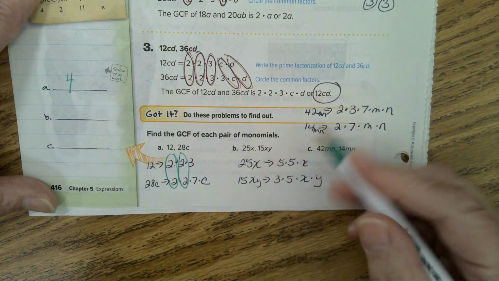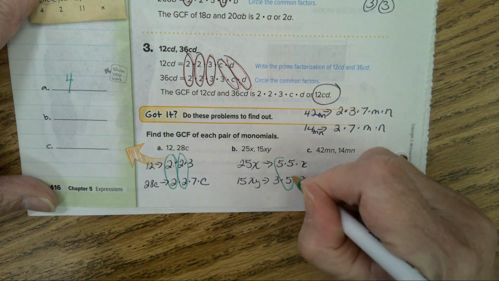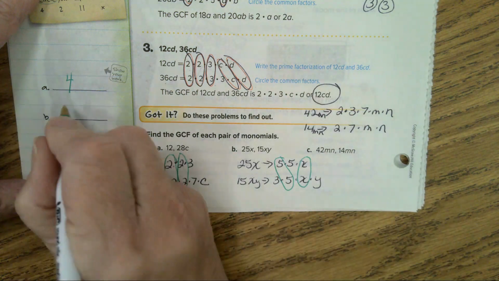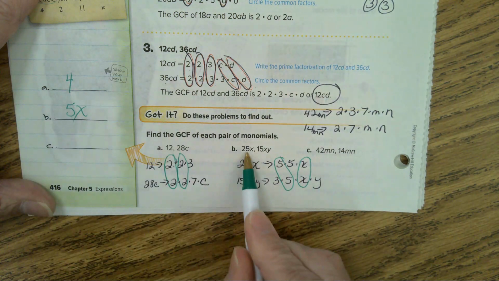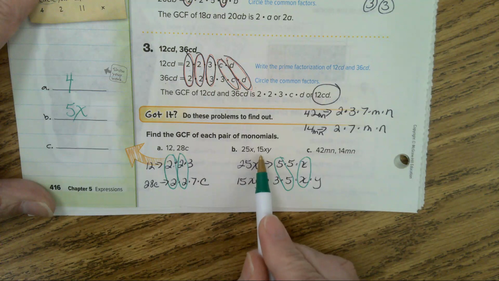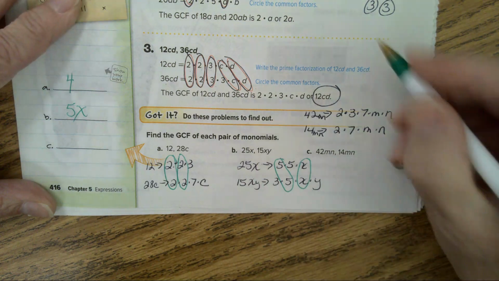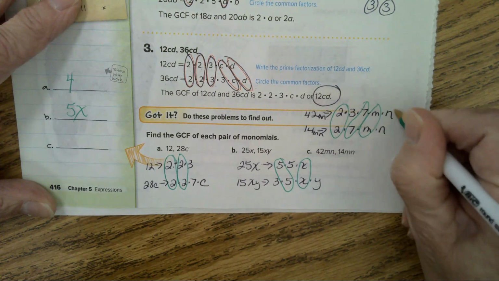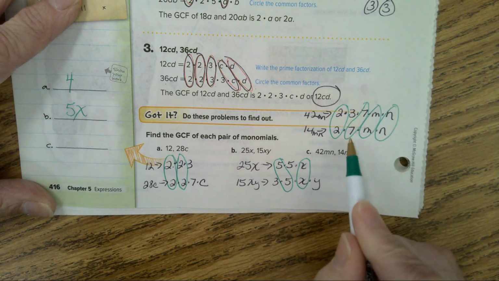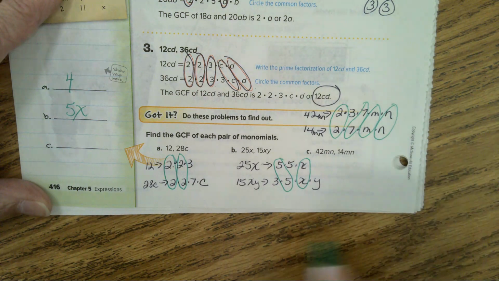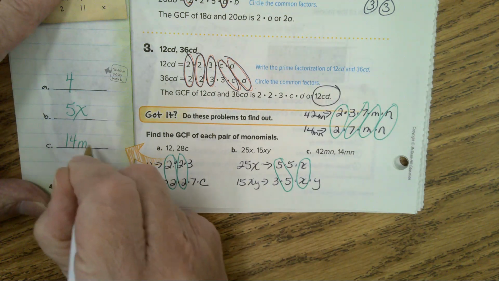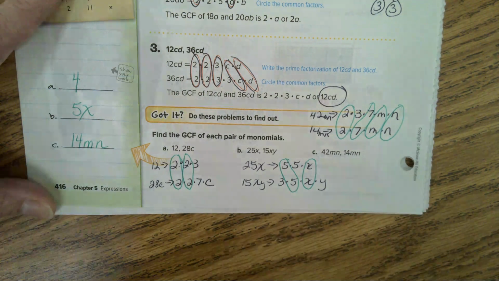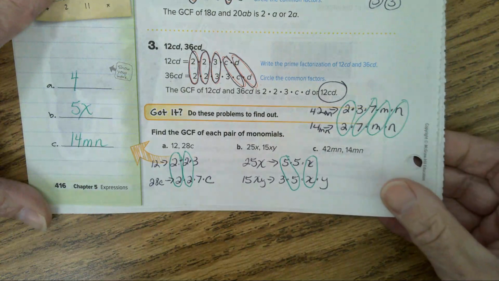In letter B, they both have a 5, and they both have an x. So it's 5x. Does there a 5x there? Yeah. And there would be a 5x in that one. In this one, they both have a 2, and they both have a 7, and an M, and an N. 2 times 7 is 14 times M times N. 14MN. Any questions on that, kids? Okay, now let's go to our next example on page 417.